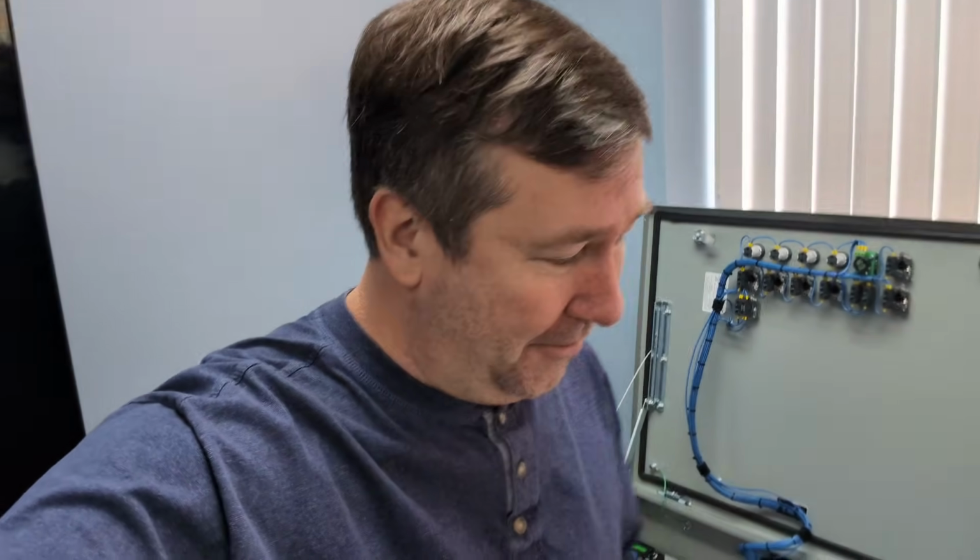Now, on our previous trainer, this was super easy. The power supply we had had a remote shutdown input, but we added the IO-Link, and it doesn't have a remote shutdown input. It has that index and subindex. So I need to figure out how to do that.